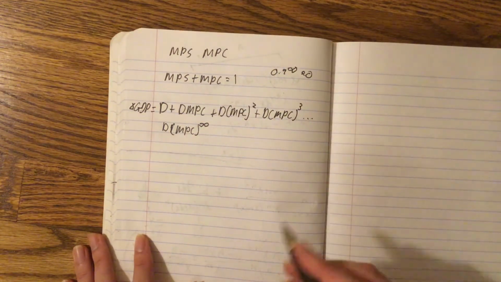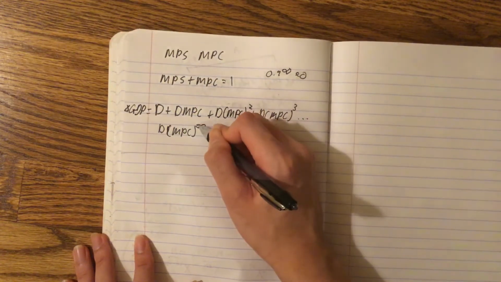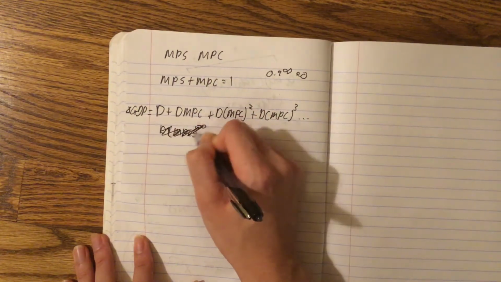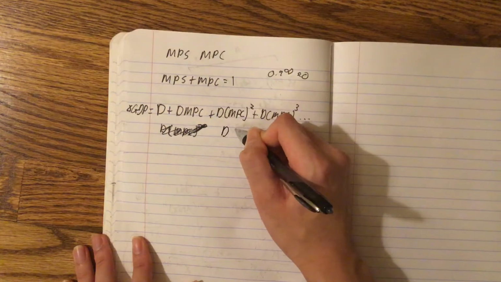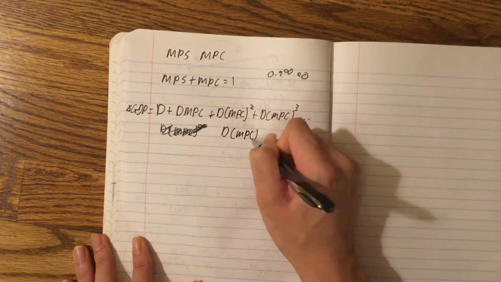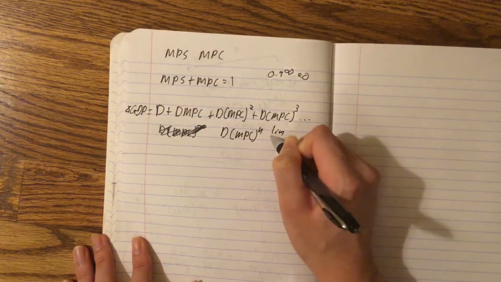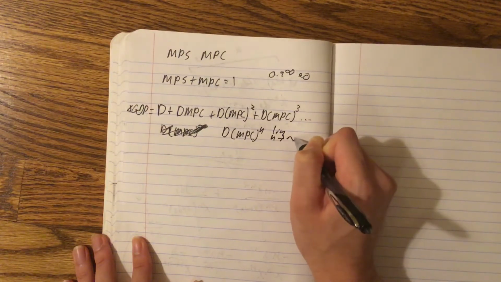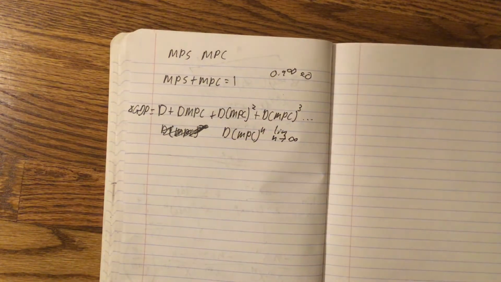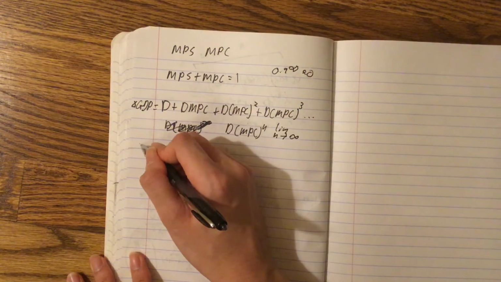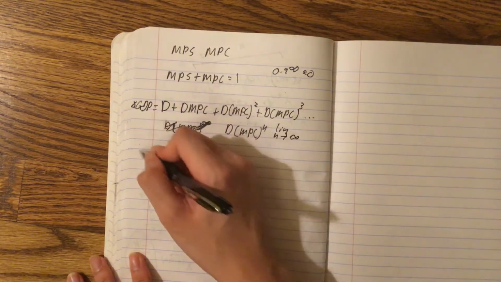Now, let's just call this n, all right, and take the limit as n approaches infinity. Now, I want to multiply the change in GDP by MPC.